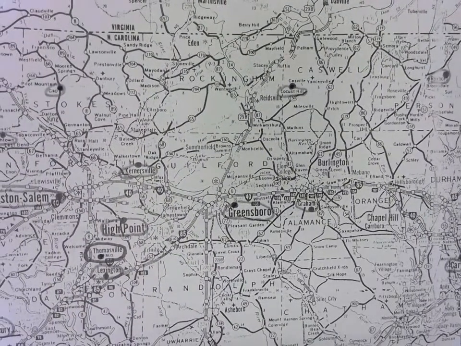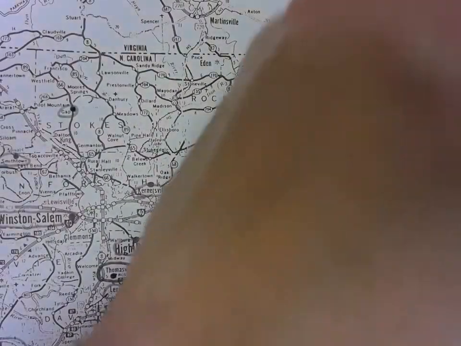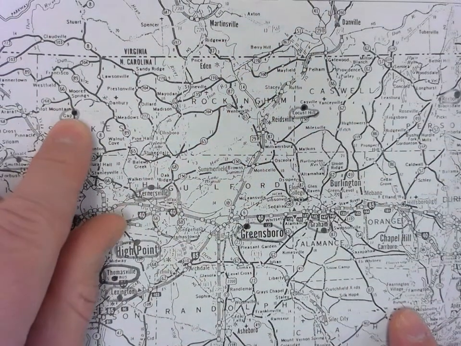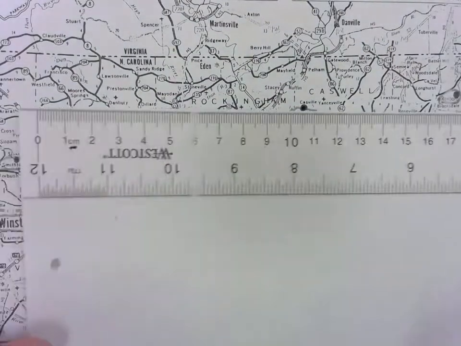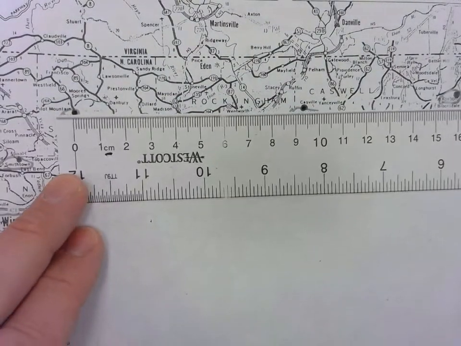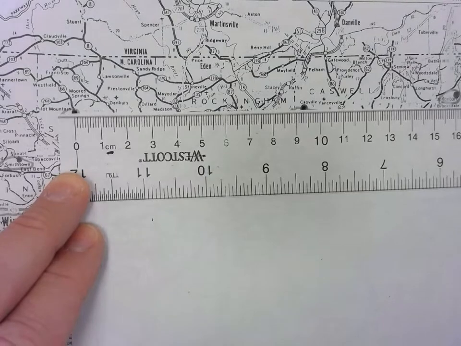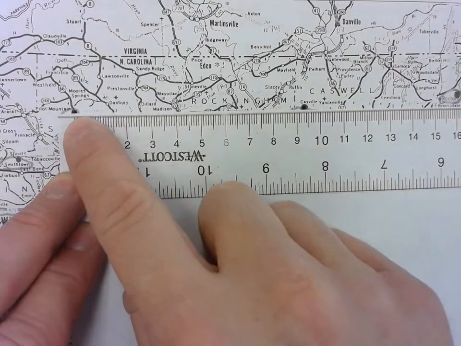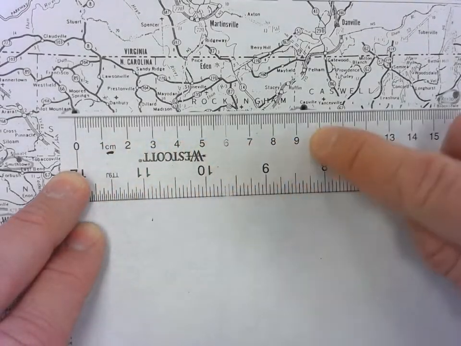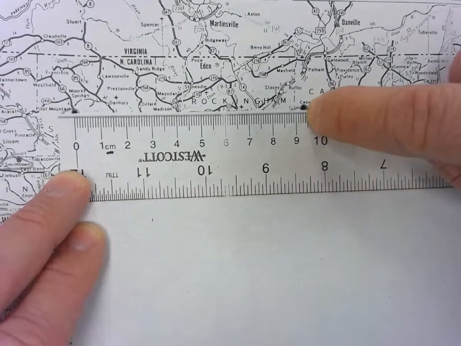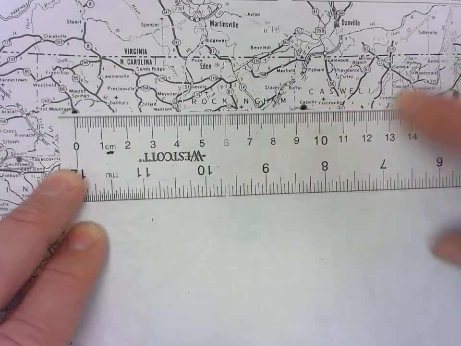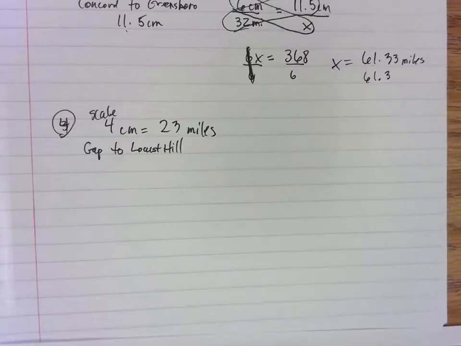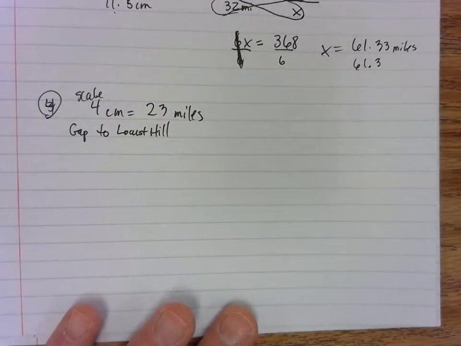Now, let's slide it back up here, and let's bring the ruler back up, and we're going to go from the middle of that little circle at Gap to the middle of that little circle at Locust Hill and see how many centimeters apart they are. So let me get that lined up on that one, and lined up on that one. So that, of course, is right there. That's 1, 2, 3, 4, 5, 6, 7, 8, 9.3 or 9.4. Let's just go with 9.4. All right, so I'm going to say it's 9.4 centimeters between those two towns right there.